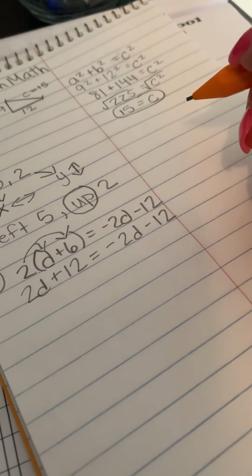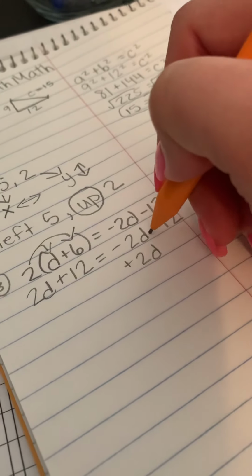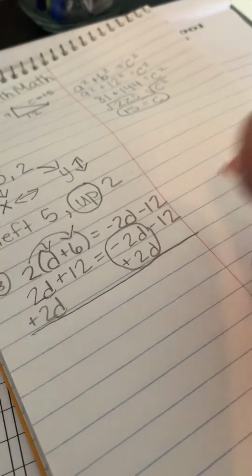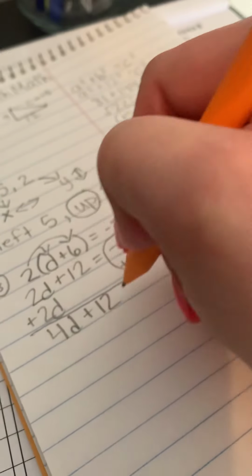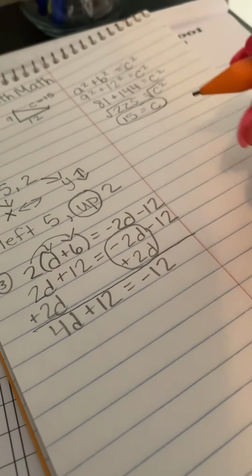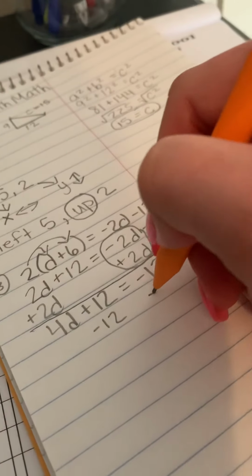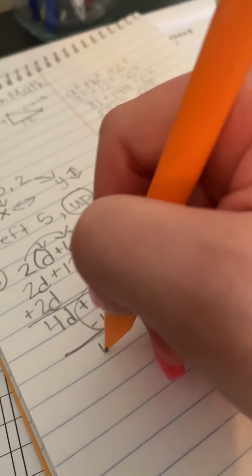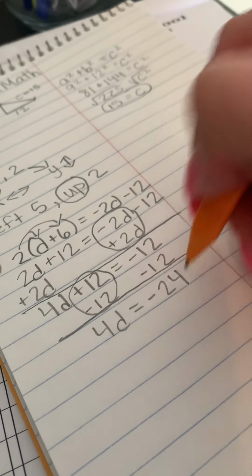I want to get my variable to one side of the equation. So I'm going to add 2d here to create a zero pair with my variable on this side. And whatever I do to one side, I have to do to the other side, so it will remain a balanced equation. So I have 4d plus 12 equals negative 12. Then I want to get my constant to one side of the equation, so I'm going to subtract 12. And that creates a zero pair here. I'm left with 4d equals negative 12 minus 12, which is negative 24.